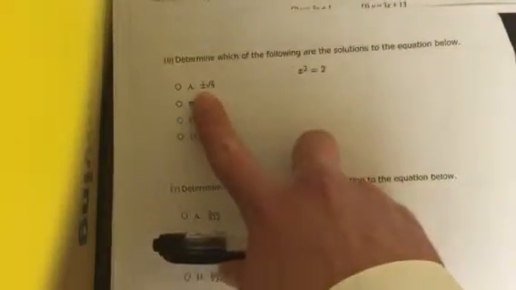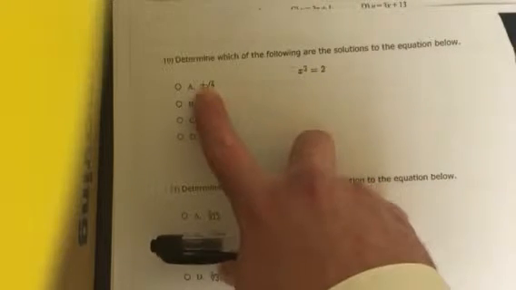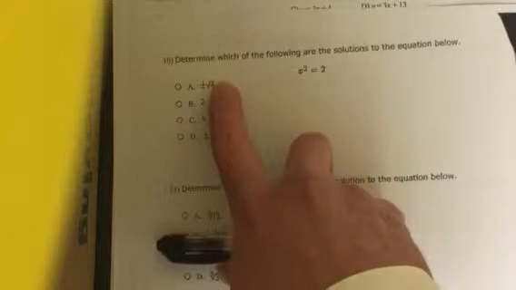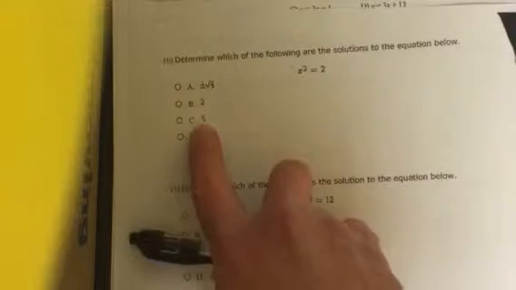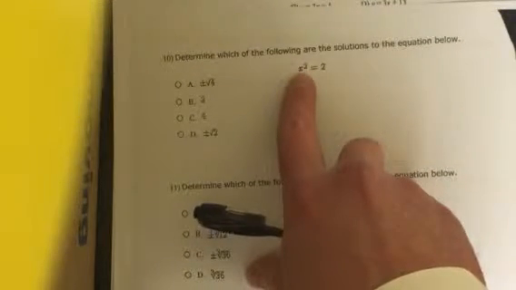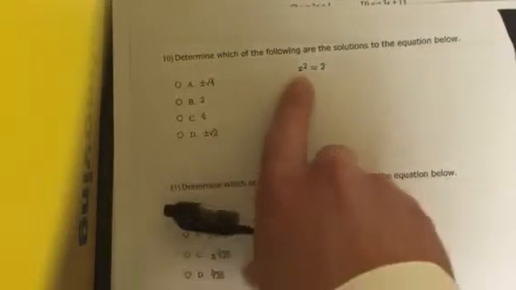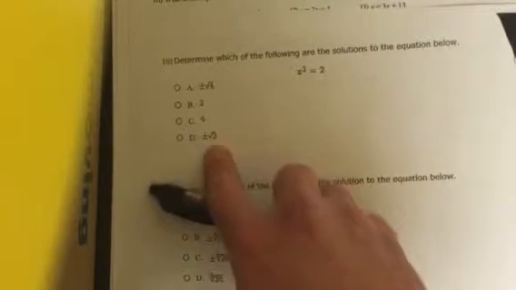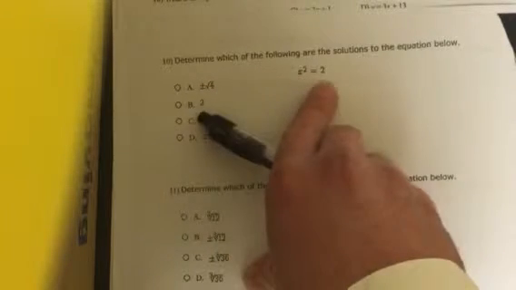Next one's a little bit weird because they have this symbol right here that you've probably never seen before. That's just a positive sign and a negative sign together. So it's saying the positive or negative of the square root of 4, or the positive and negative of the square root of 2. What they're asking is, which value of x is equal to 2? Is the square root of 4 equal to 2? Or the square root of 2 equal to 2? Or is 2 squared equal to 2? Or 4 squared? So this is out. 2 squared is 4. 4 squared is 16. So it's a choice between those two. The square root of 4 is equal to 2. So this is the answer.